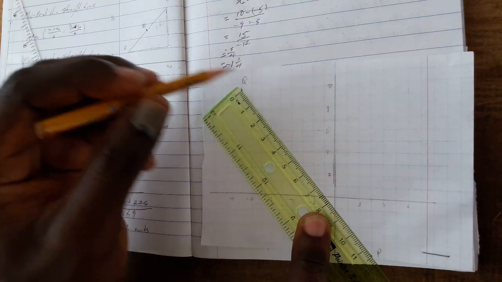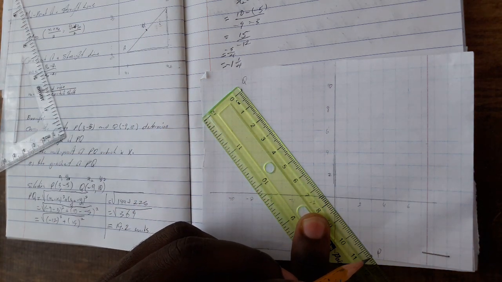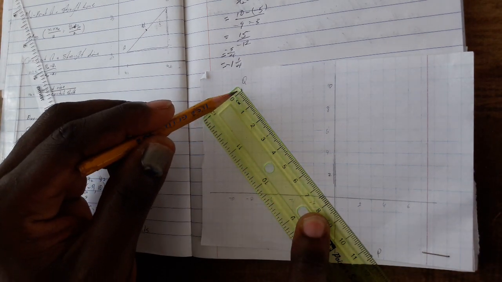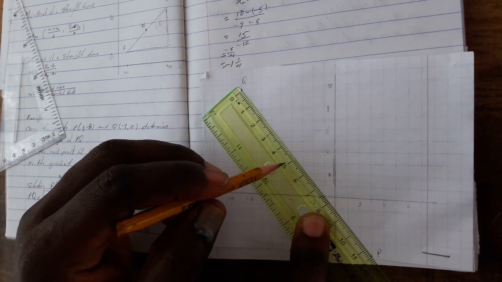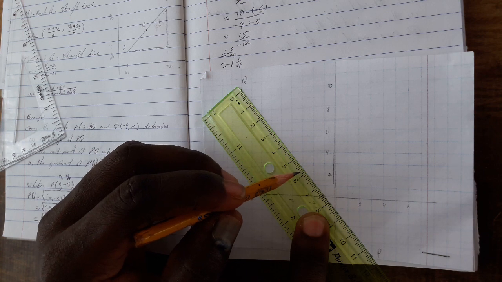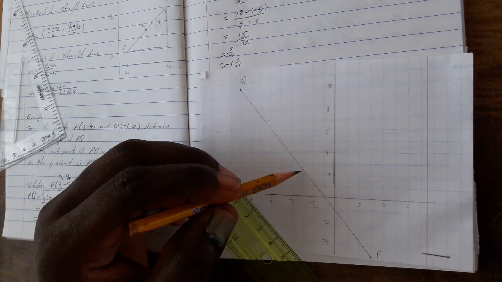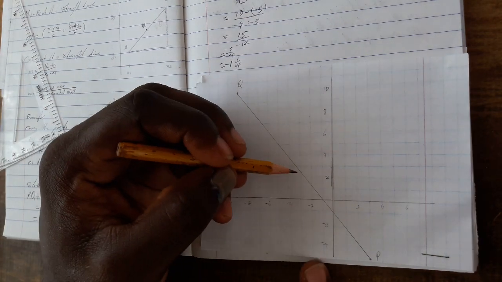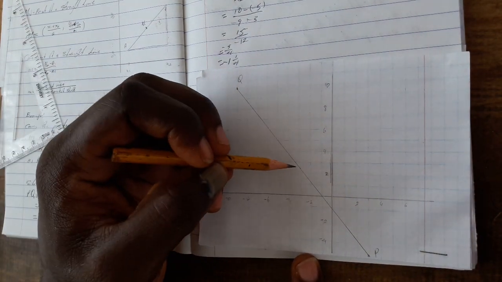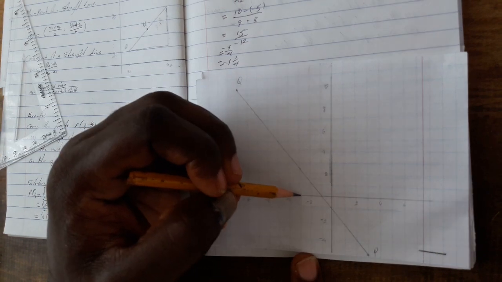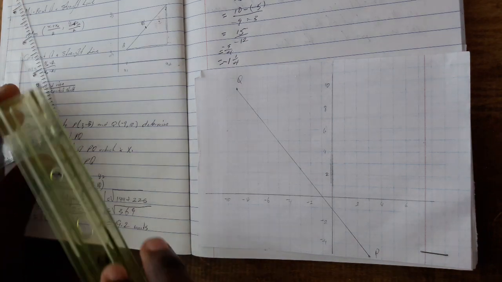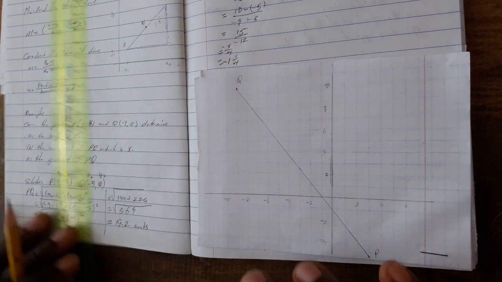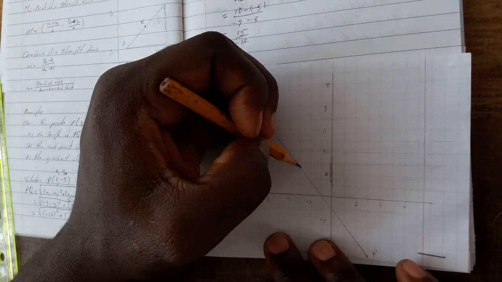So the distance between this line is 11.5. You divide that by 2 and you get 5.75. That is somewhere here. As you can see, it's at 3 and 2.5. So we can see the midpoint. This is the midpoint.